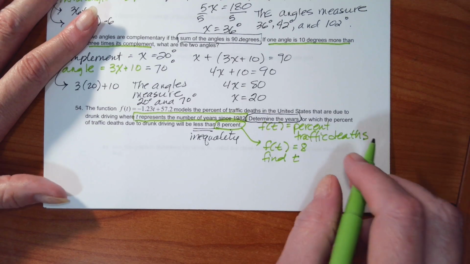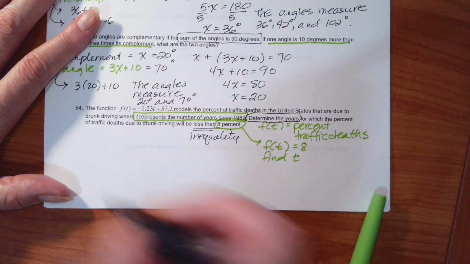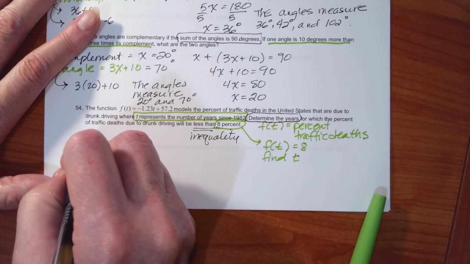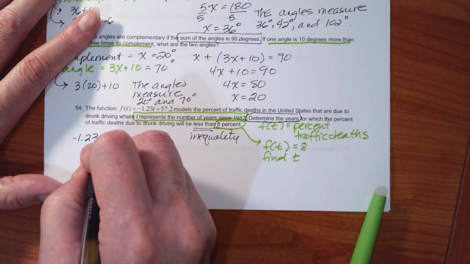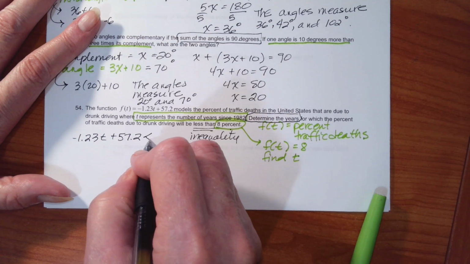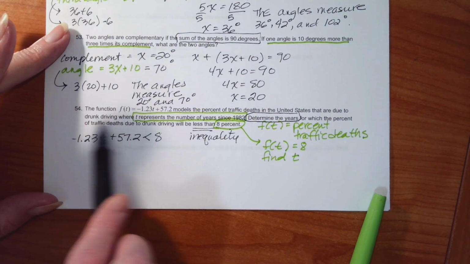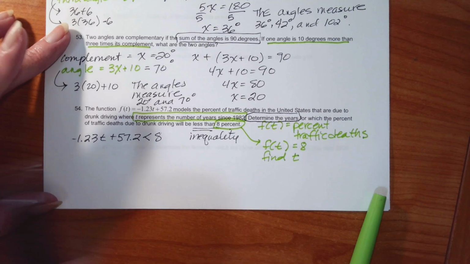Okay, so let's see. If I have this model, I want to know when negative 1.23t plus 57.2 is less than 8. I want to know when the percent of traffic deaths is less than 8.